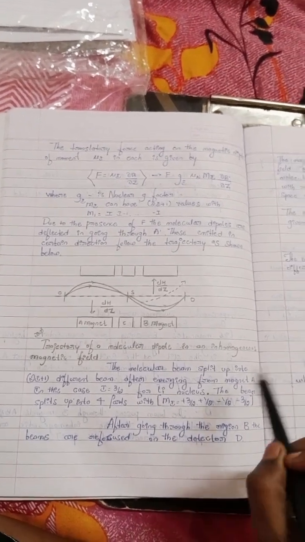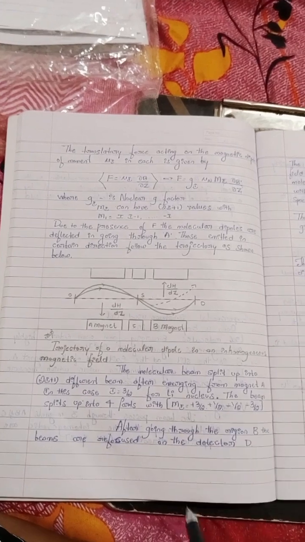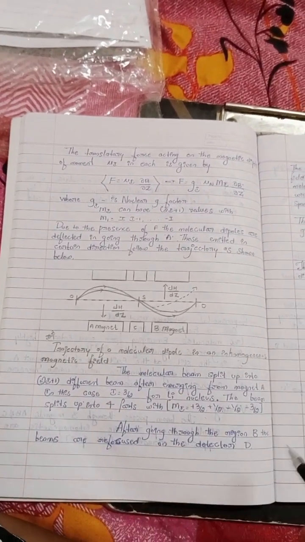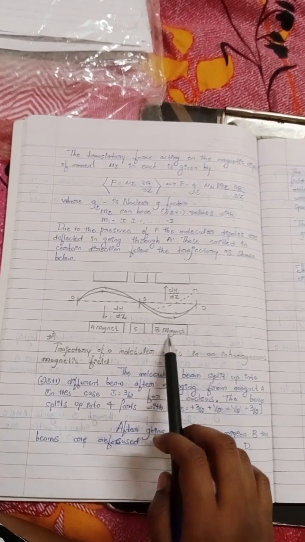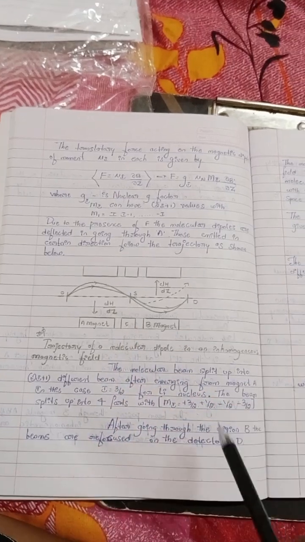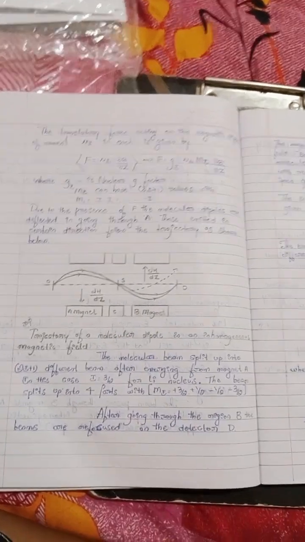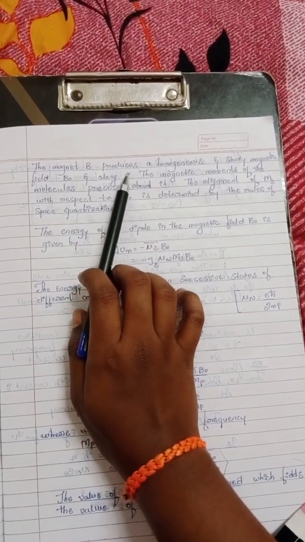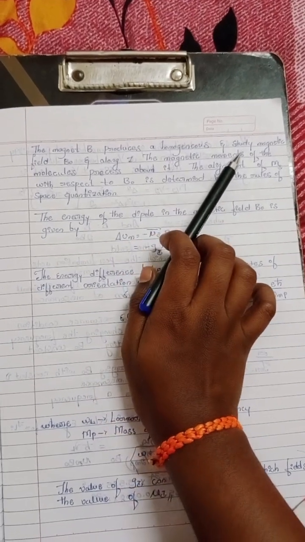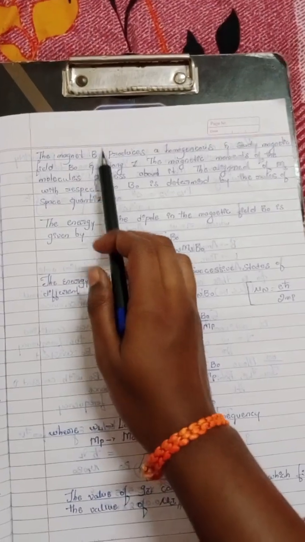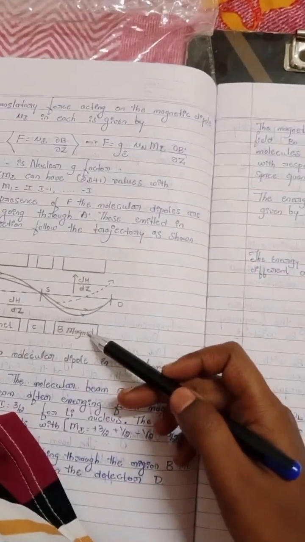So when this electron is passed through this magnet B, it is focused in the detector. It is passed through this, it is focused in the detector. Next we have the magnet B produces a homogeneous and steady magnetic field B naught. So here this B magnet, what does it do?